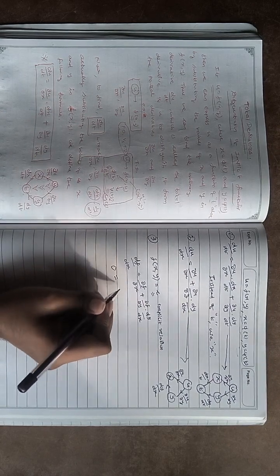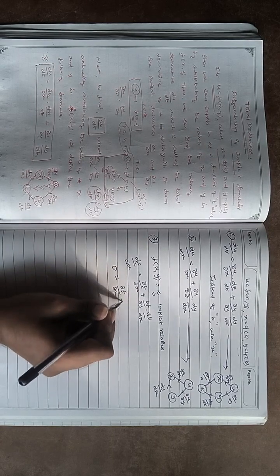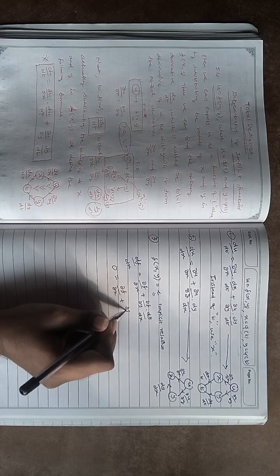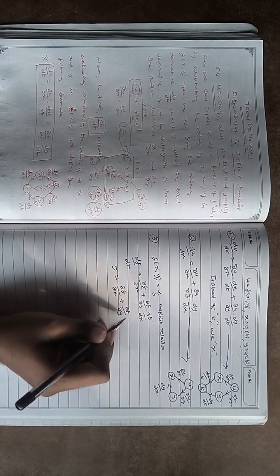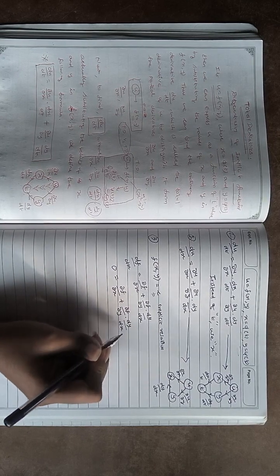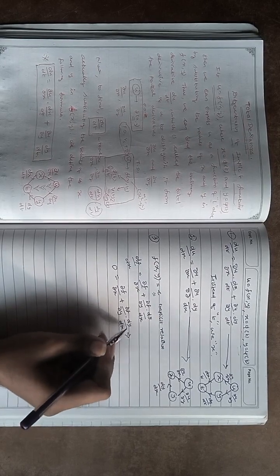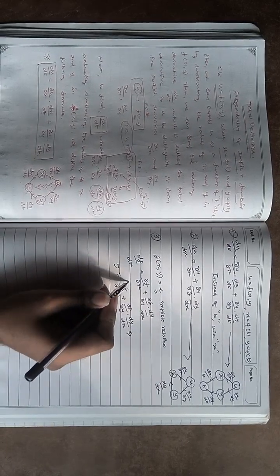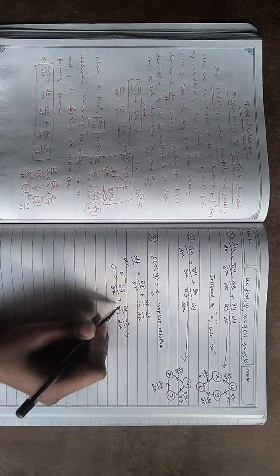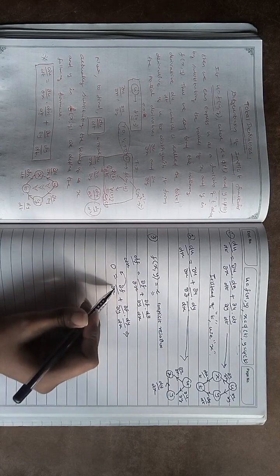So 0 equals dou f by dou x plus dou f by dou y into dy by dx. Now I want to find this dy by dx. So dou f by dou x will come to this side, and dou f by dou y, being a product, will go to the denominator.